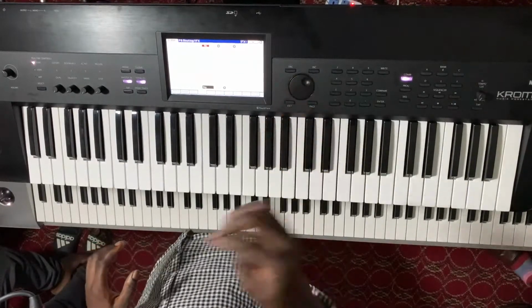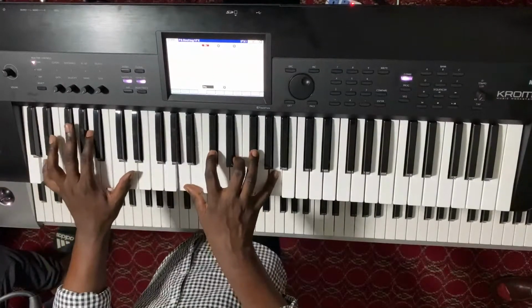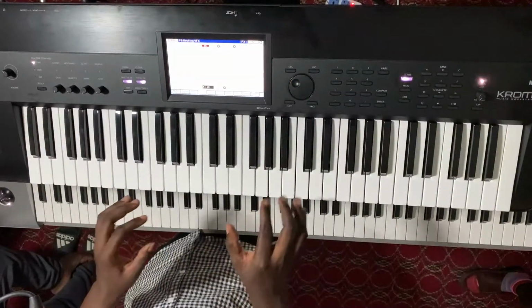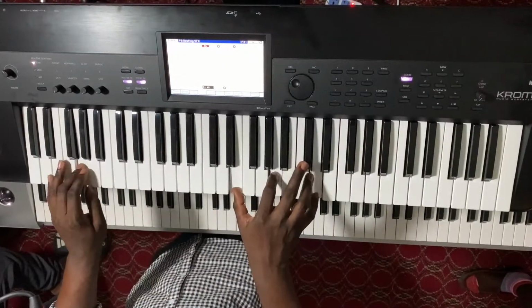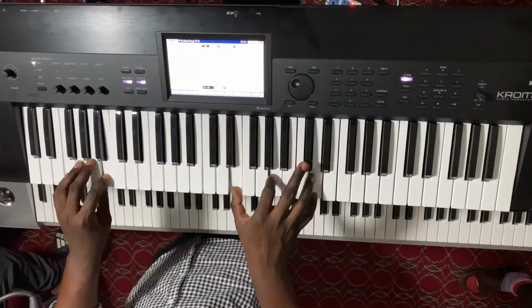Once you bring it all the way down, you have a dry one. That means the reverb is not taking effect. Once I increase it, very nice for Hillsong. Very nice.